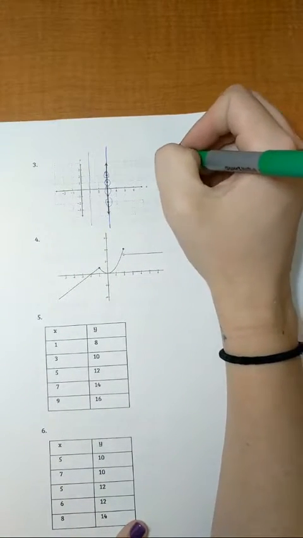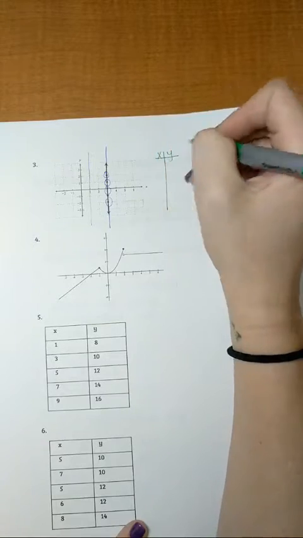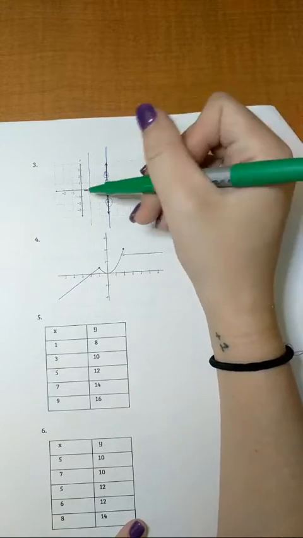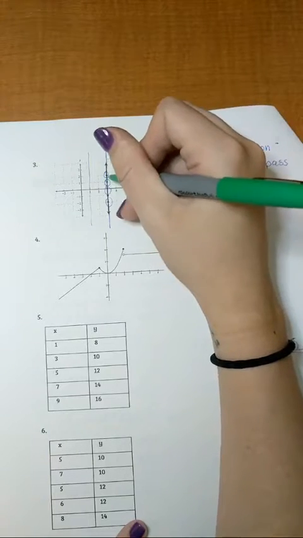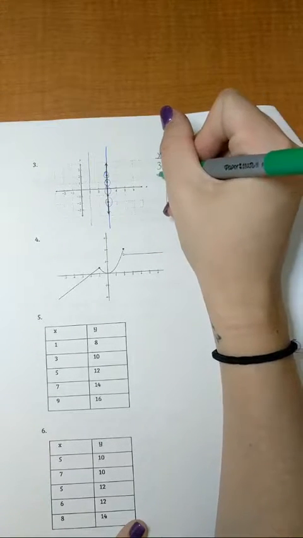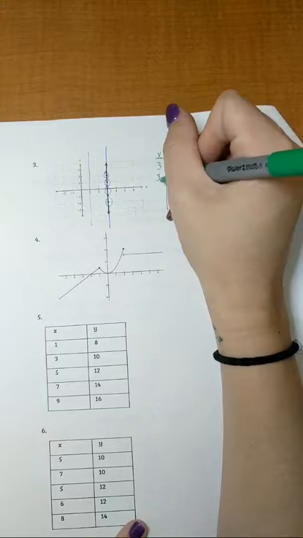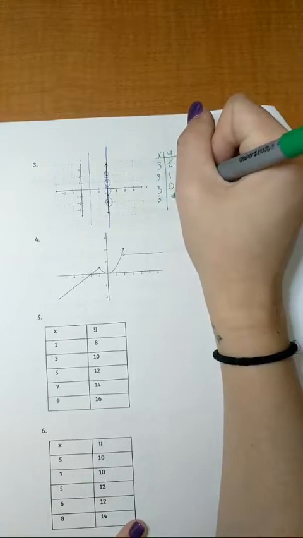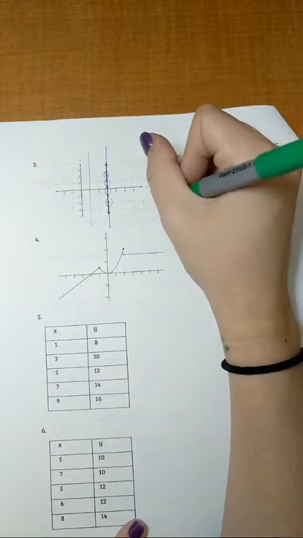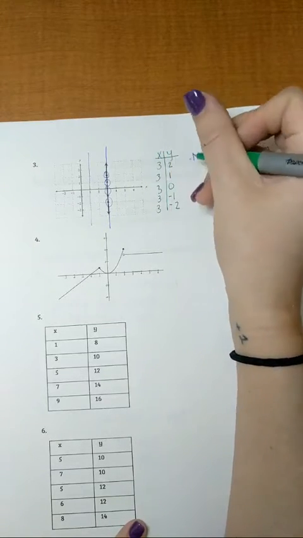But let's look at this a little bit more in detail. So I want to show you what a table would look like. So if I create a table for this, I've got points at (3, 2), (3, 1), (3, 0), (3, -1), and (3, -2).